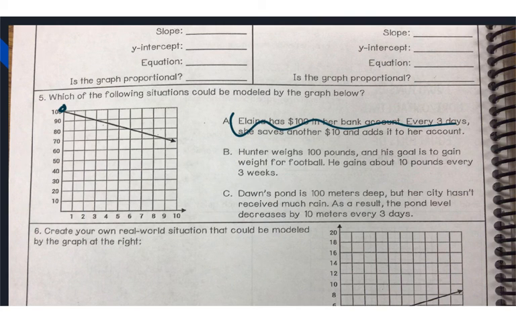Look at the next one. Hunter weighs 100 pounds and his goal is to gain weight for football. He gains about 10 pounds every week, for 3 weeks. Well, this graph is showing that he's going down in this case, so that can't be right. So again, we can eliminate that choice. And let's look at the last one. Dawn's pond is 100 meters deep, but her city hasn't received much rain.